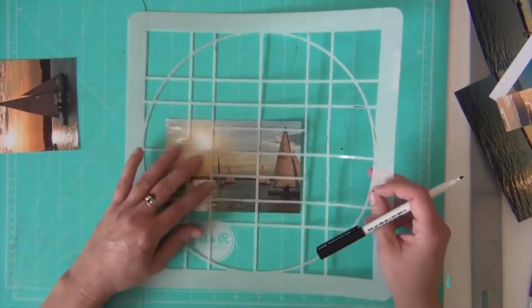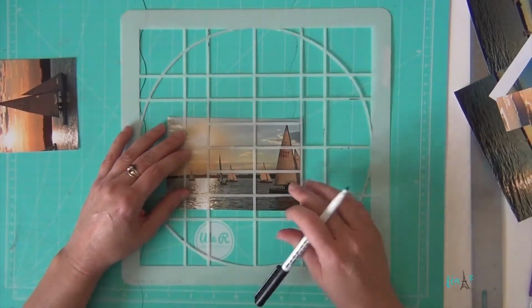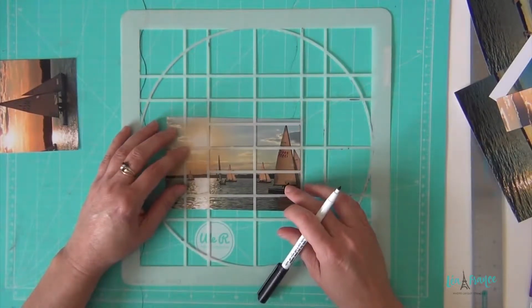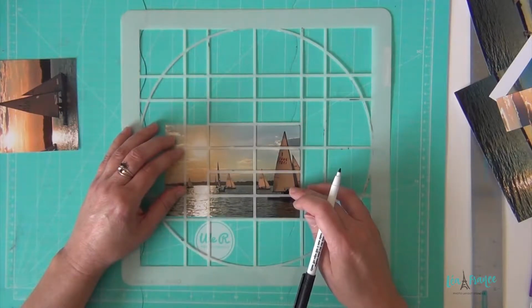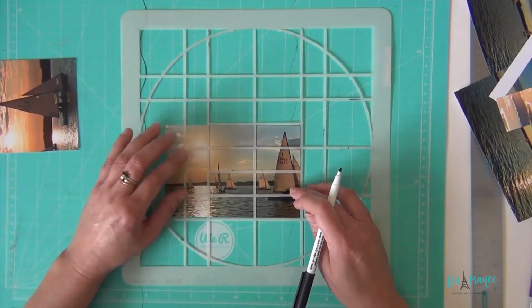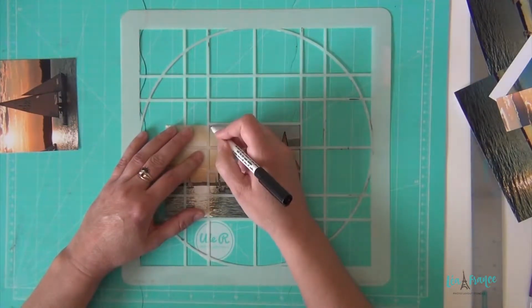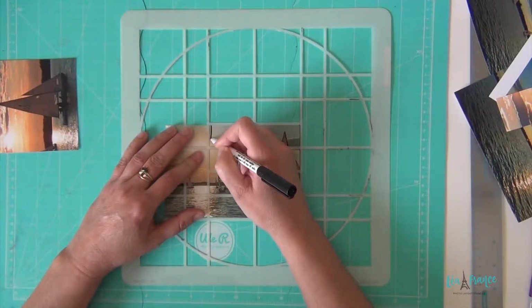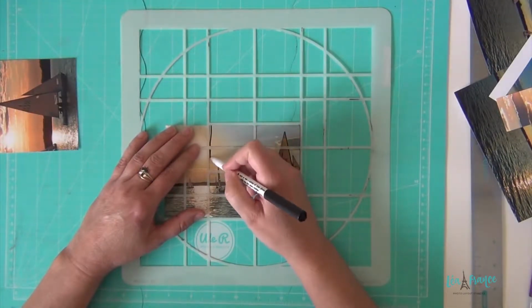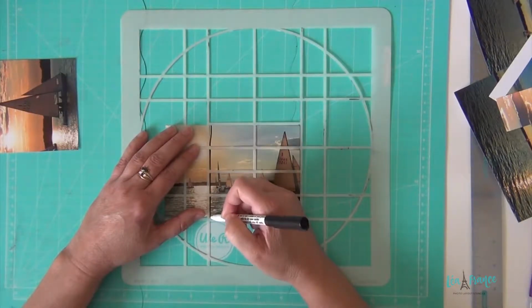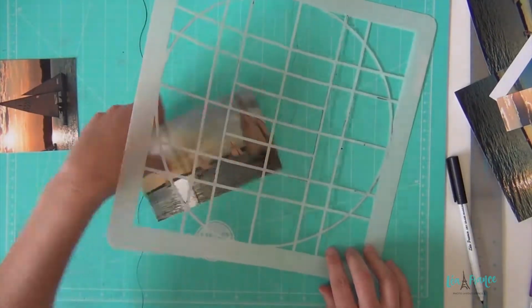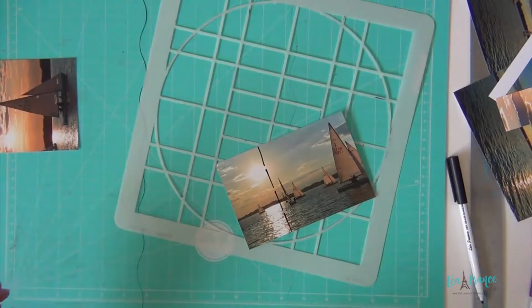So okay, let's go to this again. So let's say I'm here, right there, and then I'm just going to not trace straight. Okay, so now I'm going to cut. Where is my scissors?